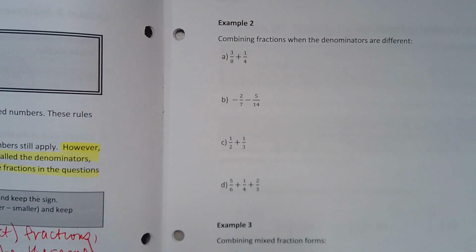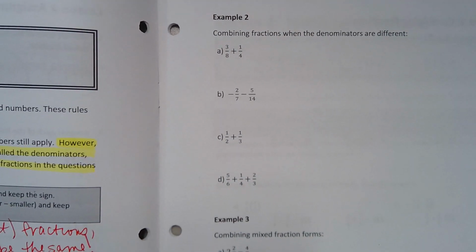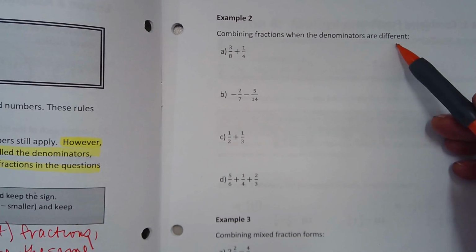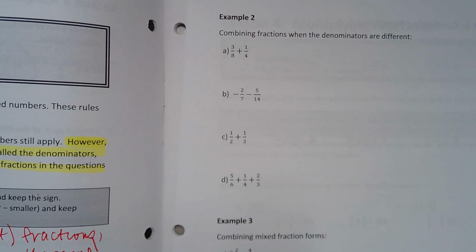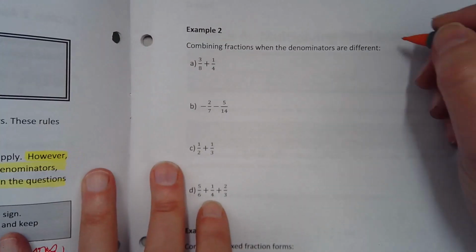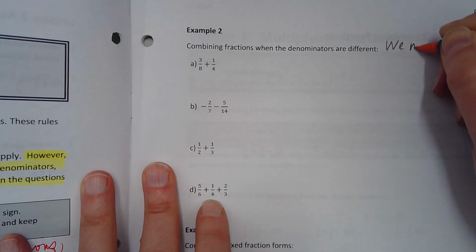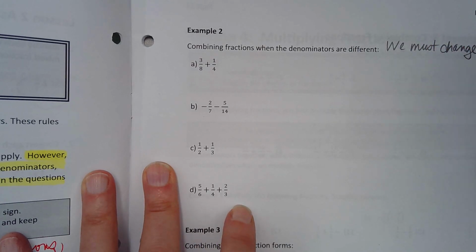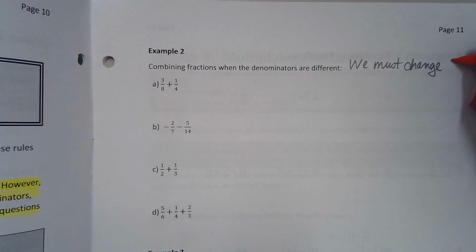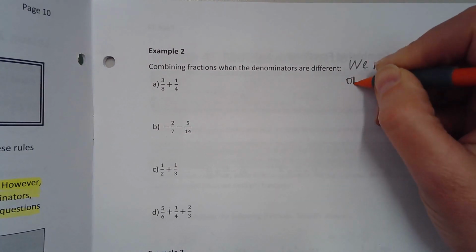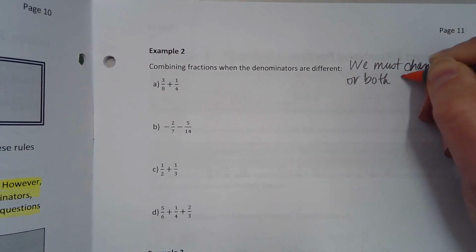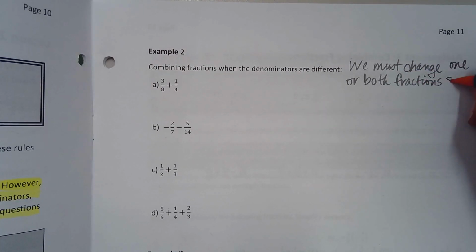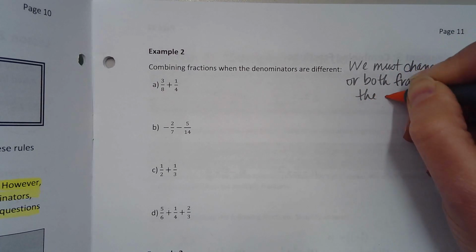You're probably thinking, okay, things might get a bit harder, and sure enough, they do. Combining fractions when the denominators are different. Okay, so I can't combine them when they're different. We must change one or both fractions so the denominators are the same.